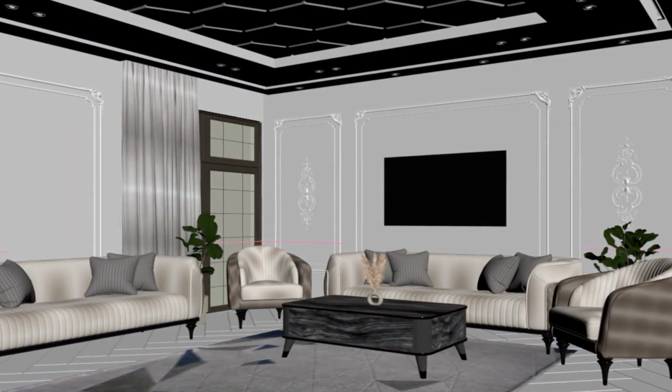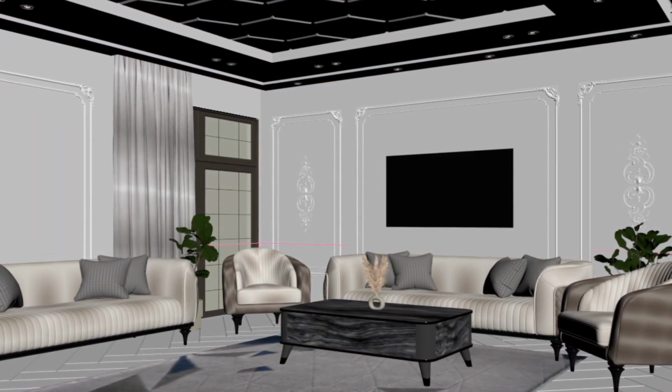From a simple plan to a living room that feels completely real. Let's see how this transformation happens.